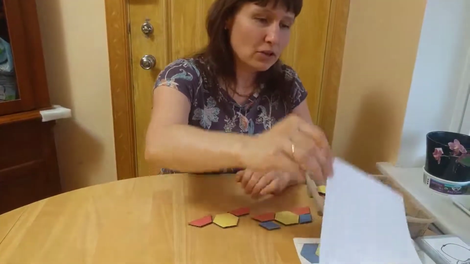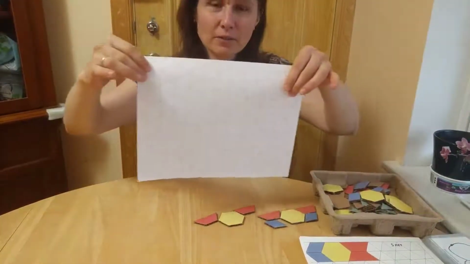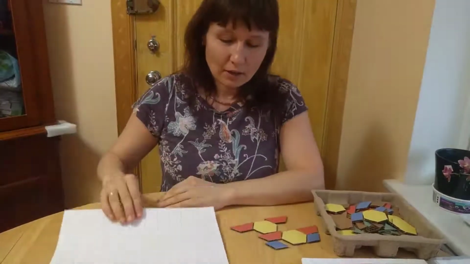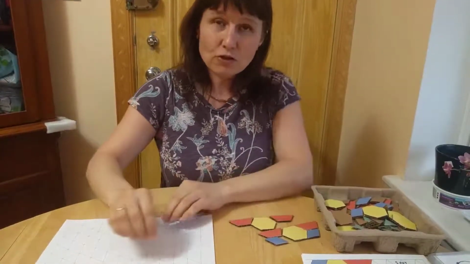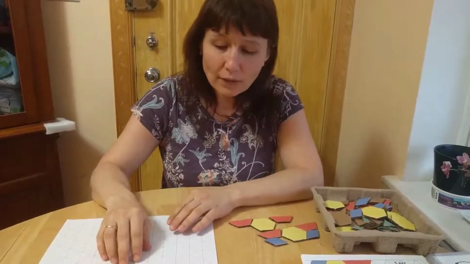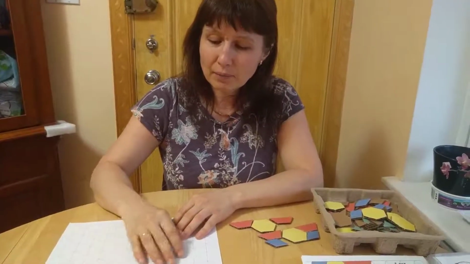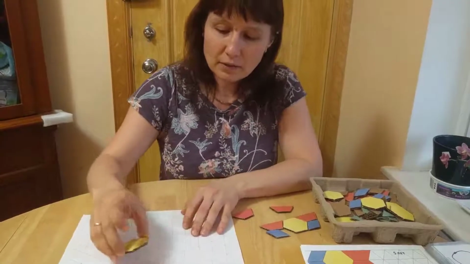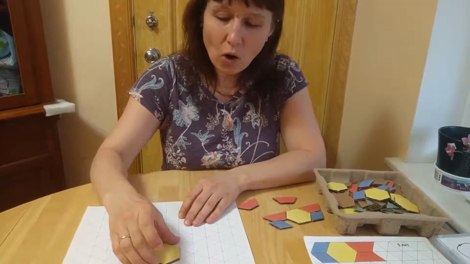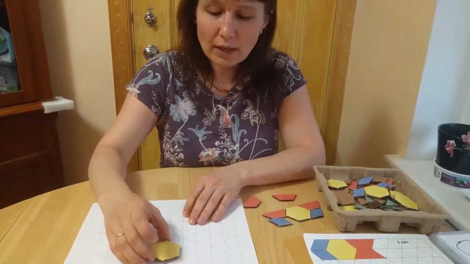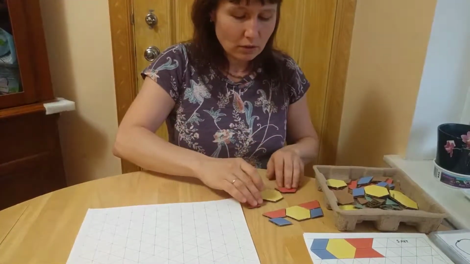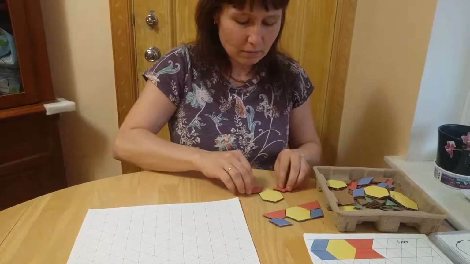So we have a special paper with triangles, and it's actually not that easy to just make a figure and then draw it. That's why the paper has these triangles in such a way that it actually fits the whole figure.